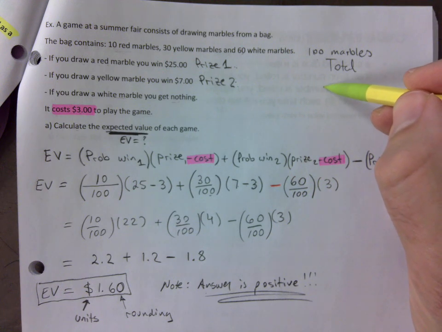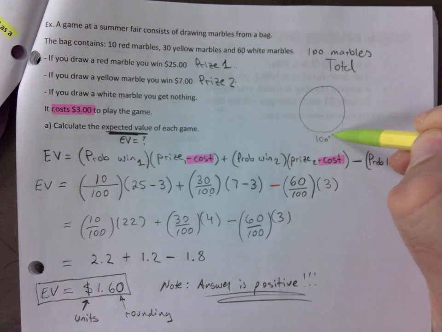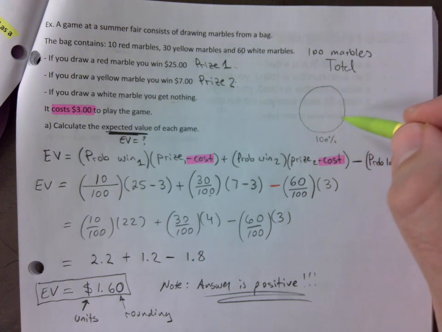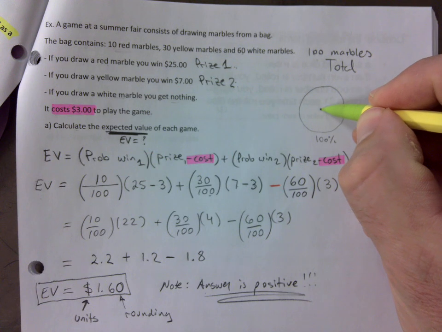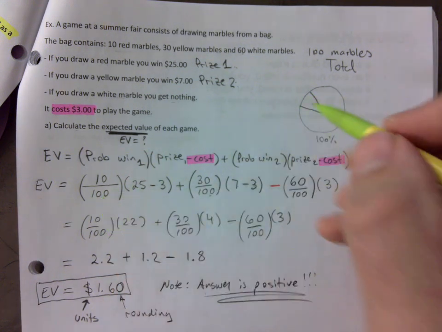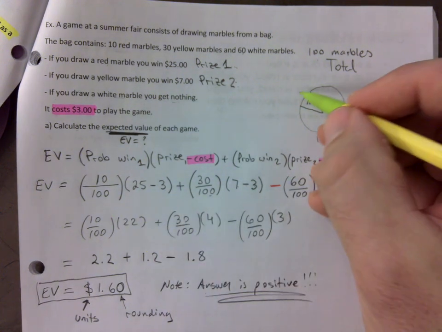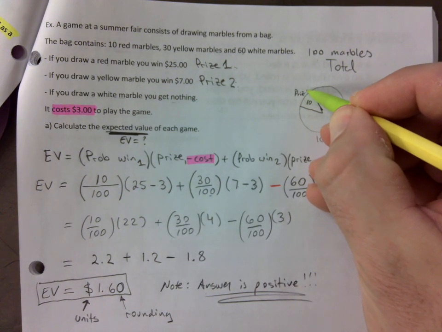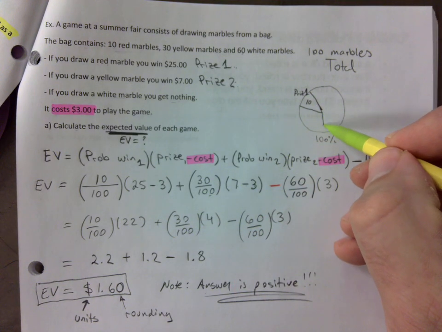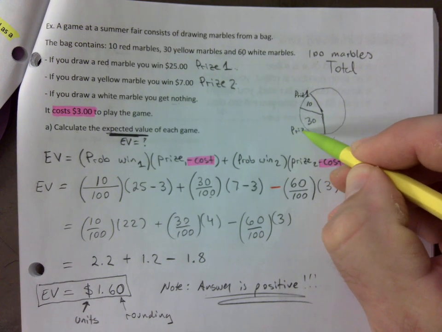Here's what I want you to understand. Always think of this: there's always a 100% chance of something happening. Okay, that's your total probability. And basically, you're saying to yourself, 10 out of 100 marbles won you the first prize, right? This is prize 1, okay? And then 30 out of 100, that was a little bit more, right? You had 30, this is the second prize.